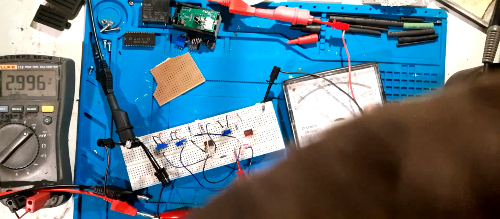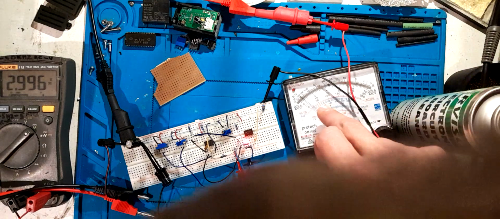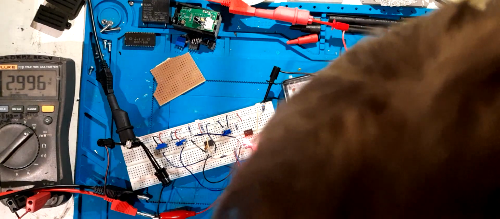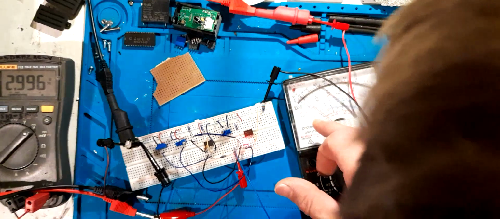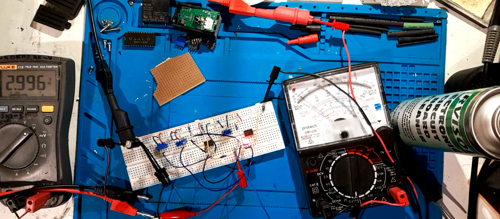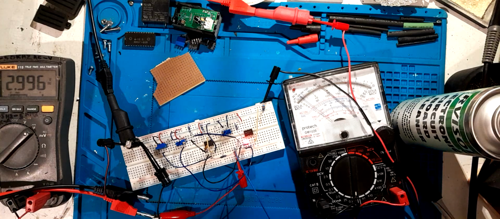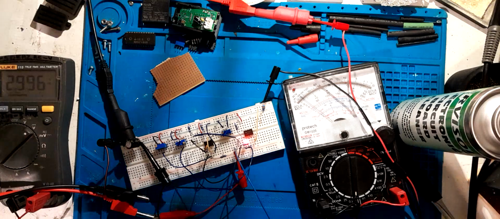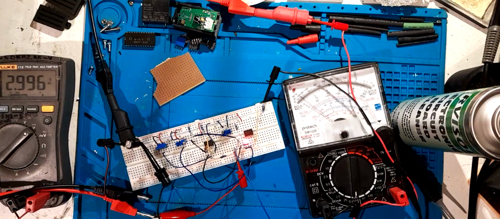Oh, okay, here it is. 250. 50. 25. Oh, 18 milliamps. I don't really want that much draw.